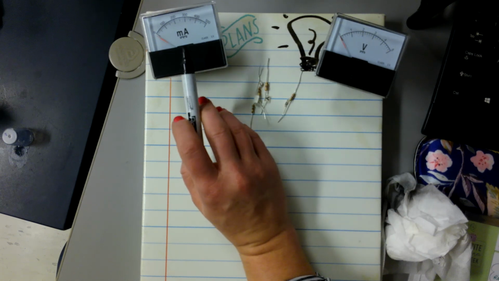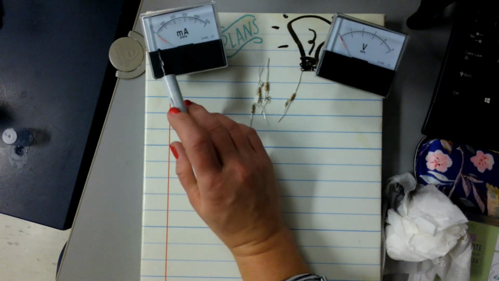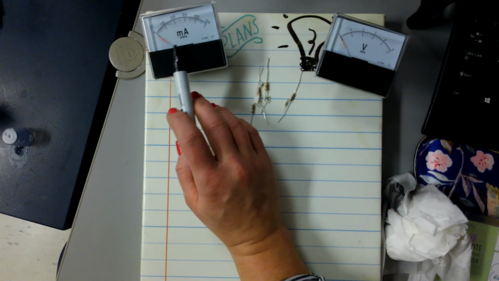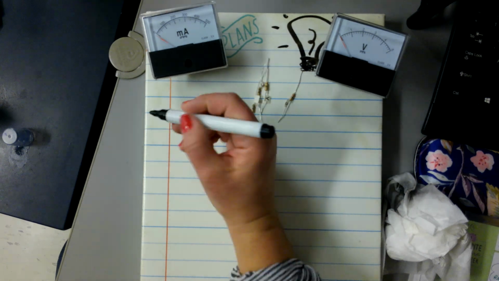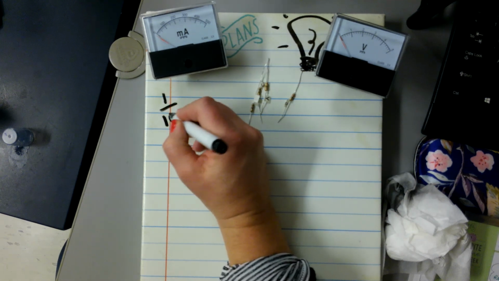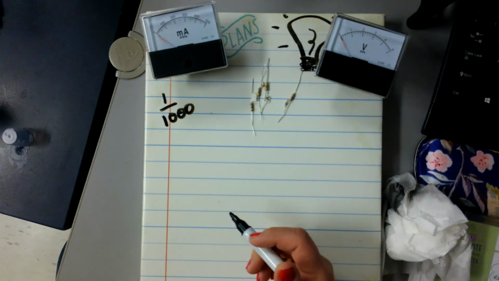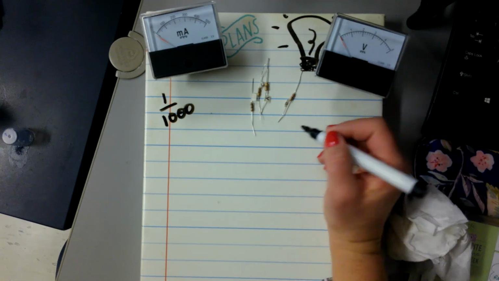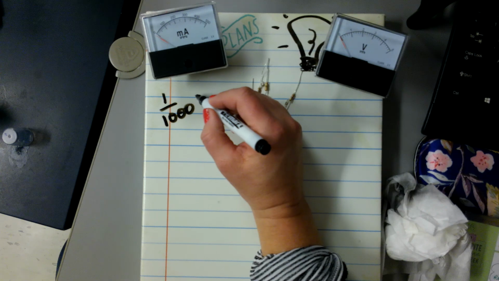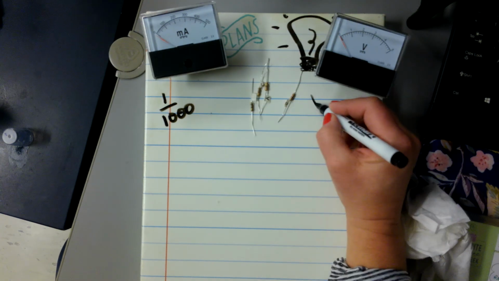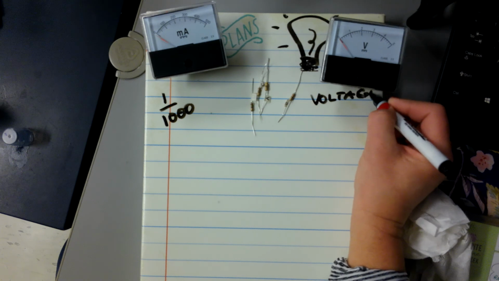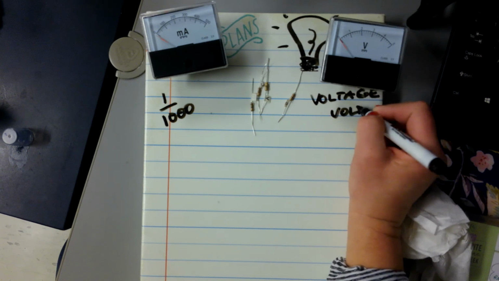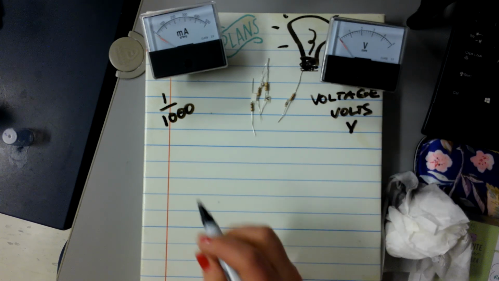So remember, current is measured in amps. We have an ammeter right here, and this one measures milliamperes. So we would need to convert it because it is 1/1000th of an amp. And we have a voltmeter, and that measures voltage in volts, represented by the letter V.